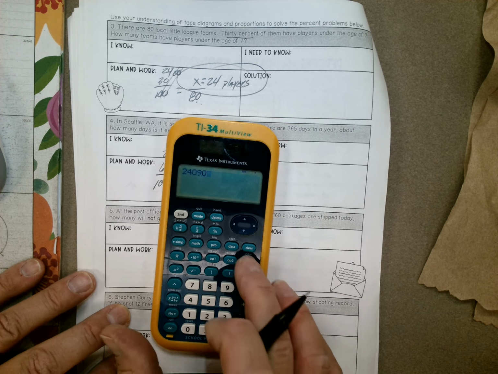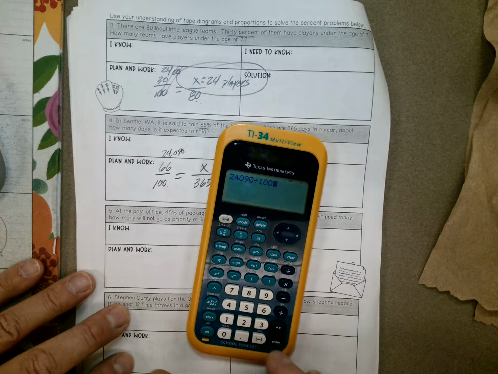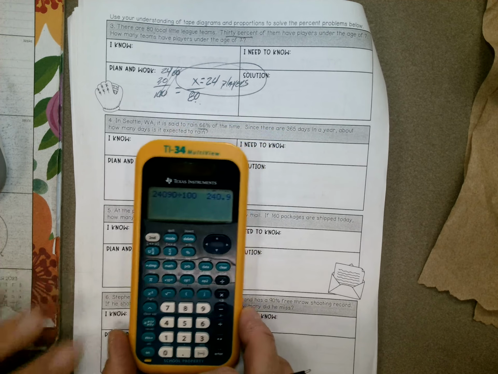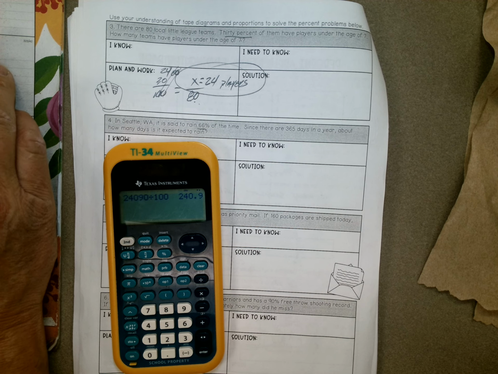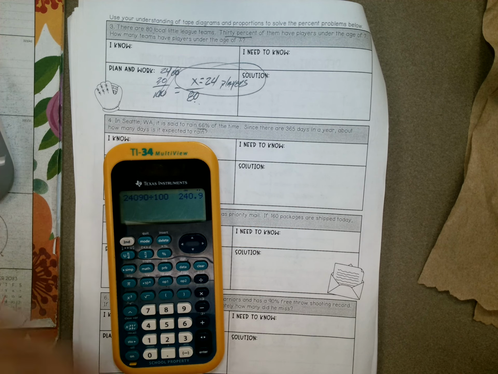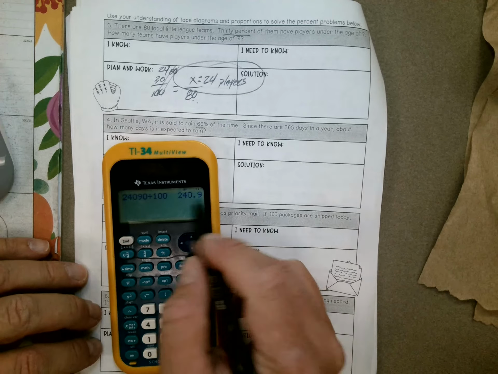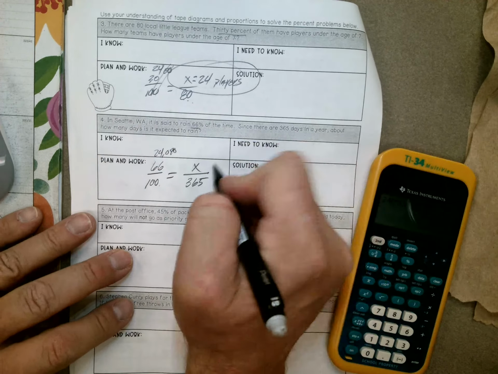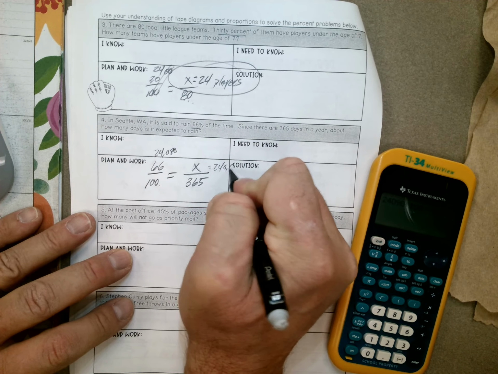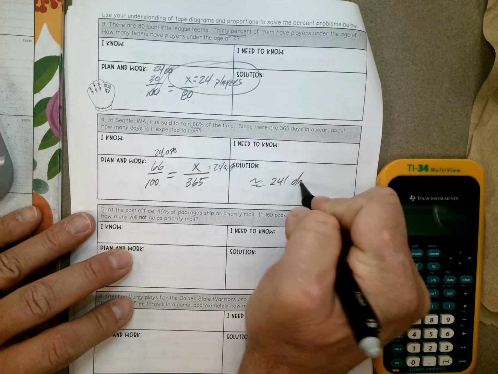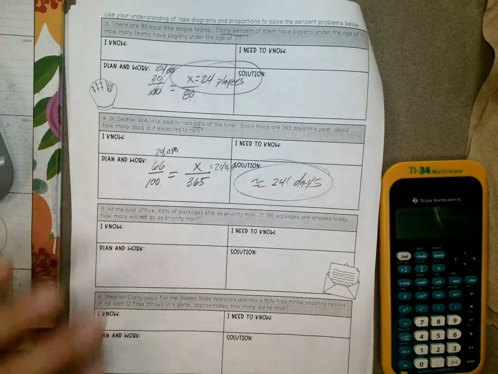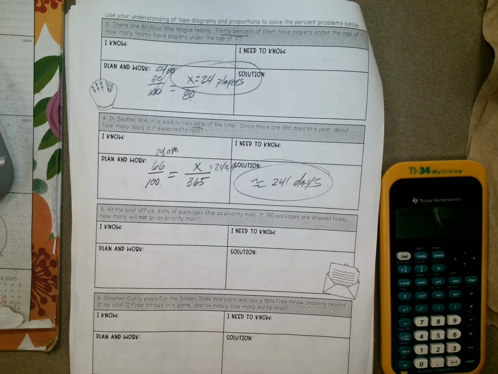And I divide that by 100, and you end up with 240.9 days. It's going to rain, right? So I would take that up to about 241. So X is 240.9, but I'm going to say it's approximately 241 days. Makes sense? Excellent.